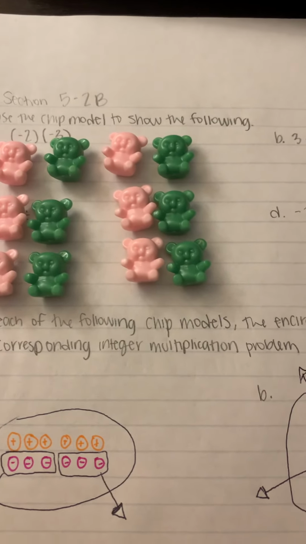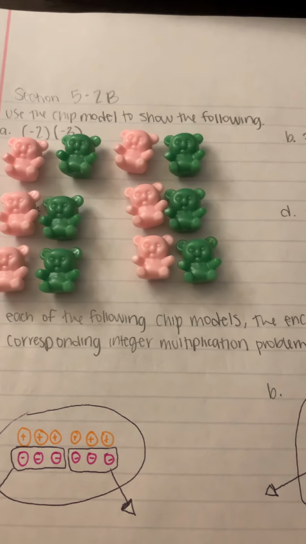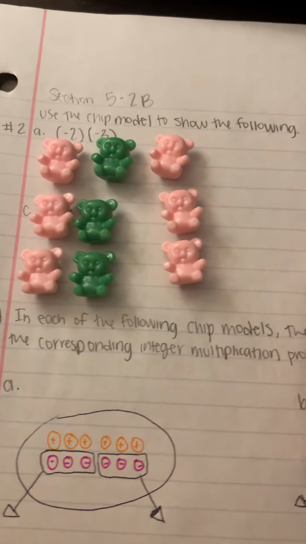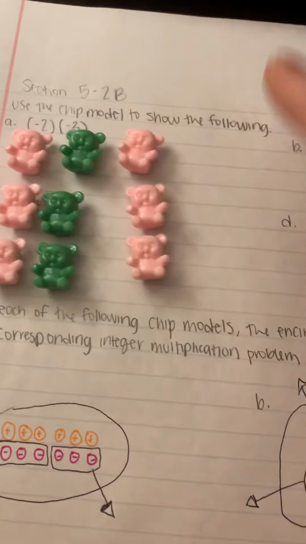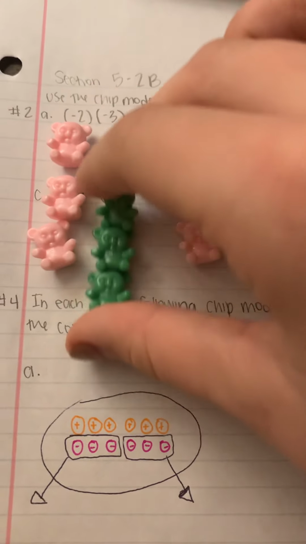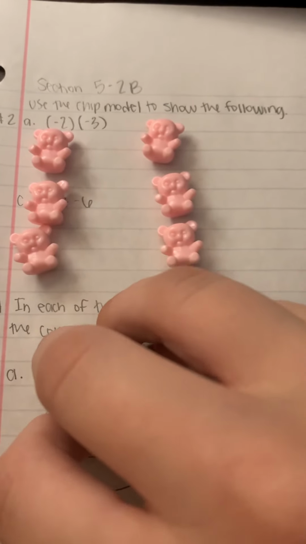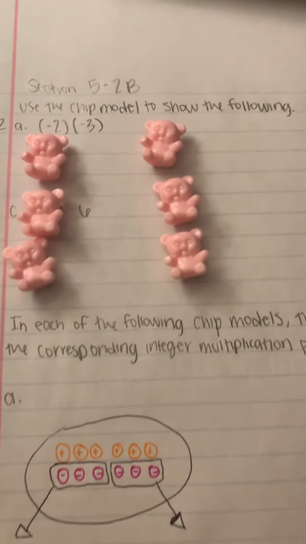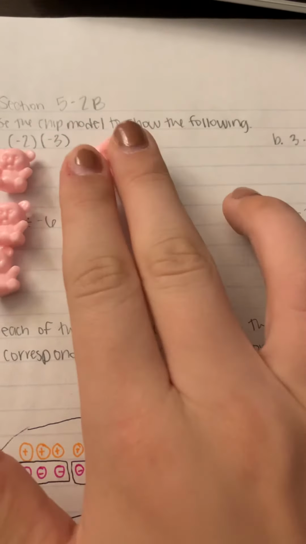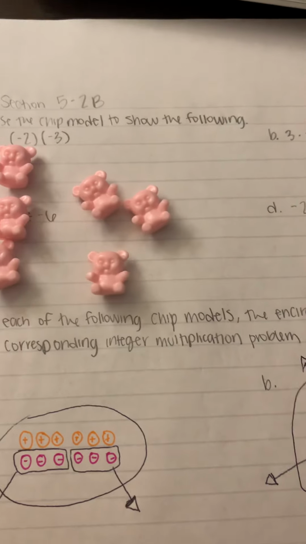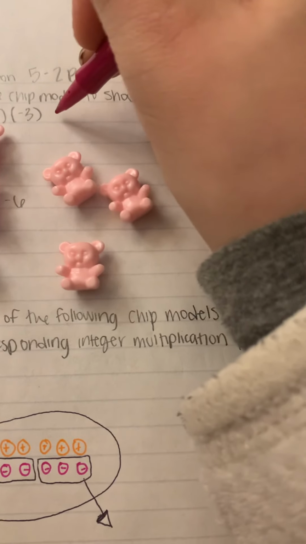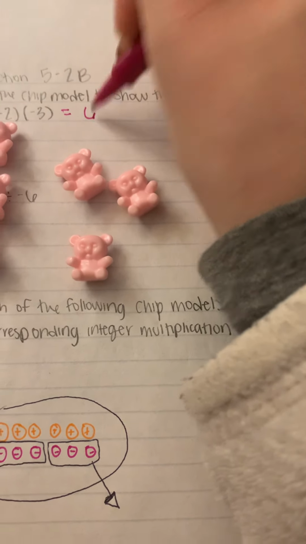In this situation, since they're both negative, they'll cancel out. So we'll just remove the first set, remove the second set, and we get +6. All right.